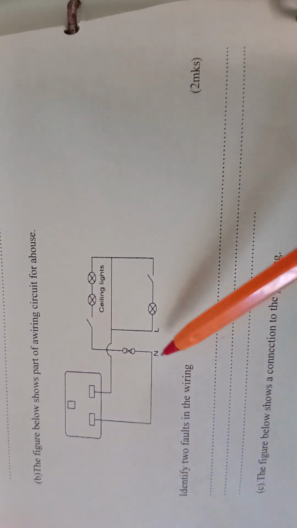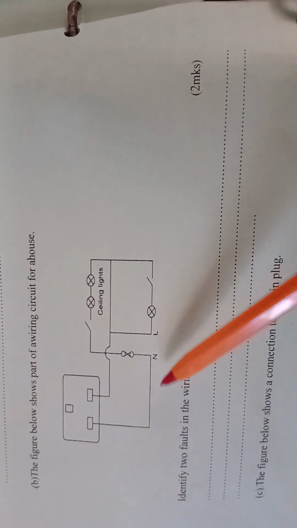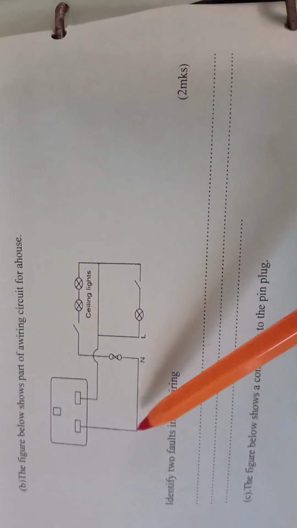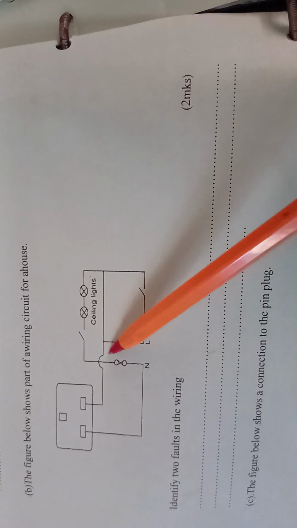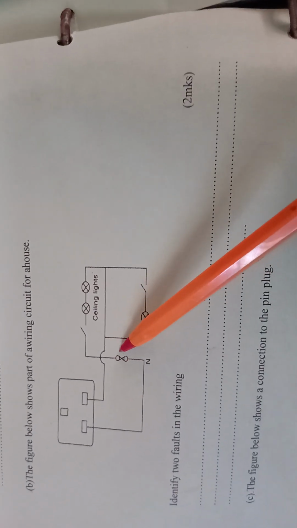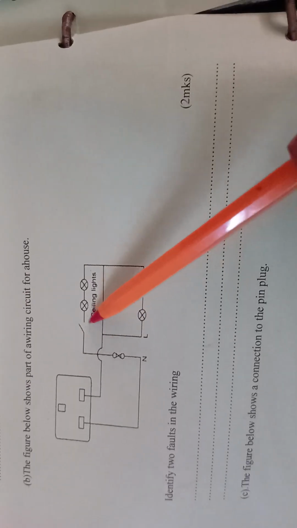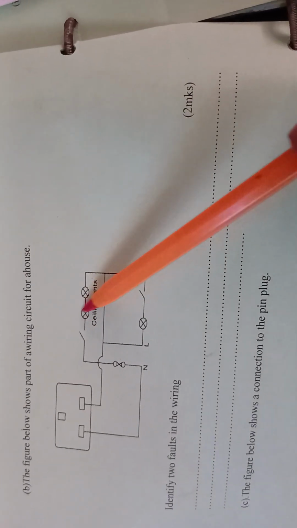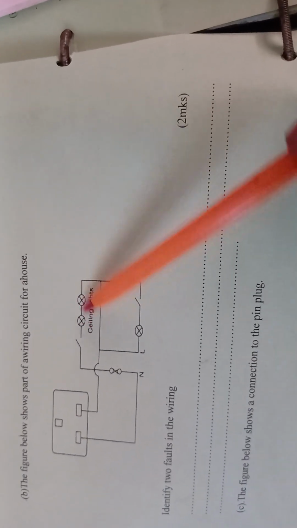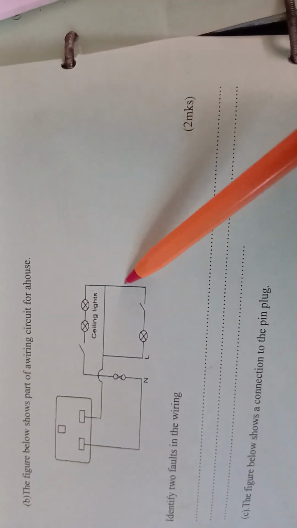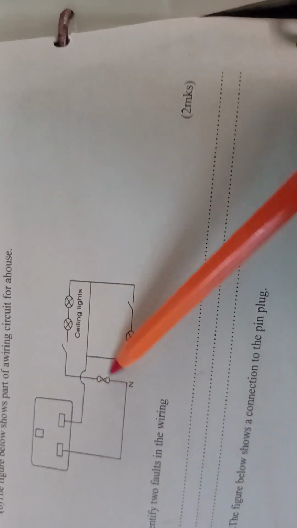Okay, so let us begin with the neutral. At that particular point, the neutral, then we have the fuse, then we also have the switch, then the bulbs are connected in series. If you look at them, they are connected in series. So the first mistake that we can talk about is the fuse.